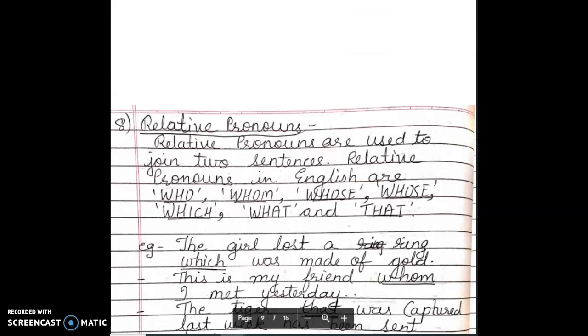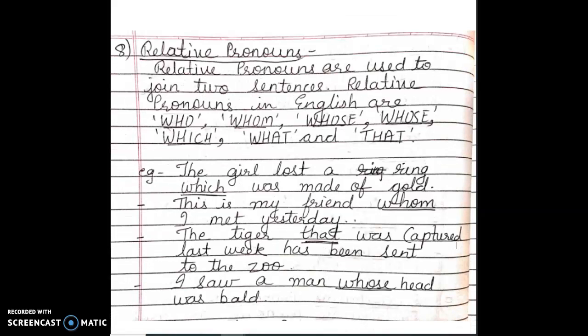Next is relative pronoun. Now, what do you mean by a relative pronoun? A relative pronoun is a pronoun which joins two sentences, and this pronoun comes immediately after the noun. For example, the girl lost a ring which was made of gold. So, ring is the noun and which is coming just after the ring and is used for the ring.